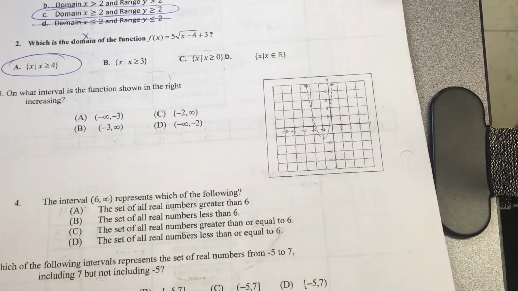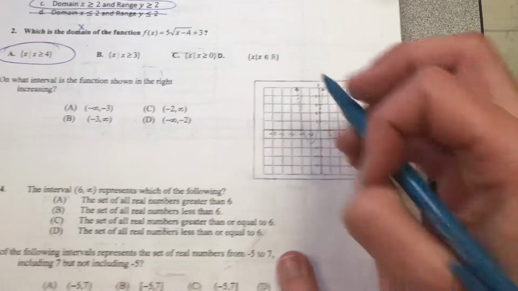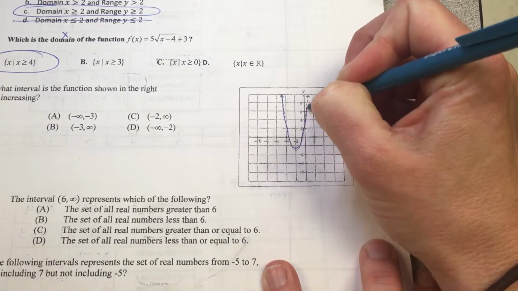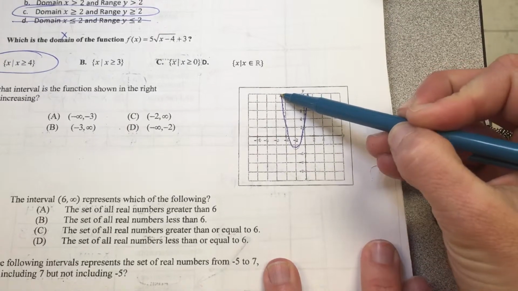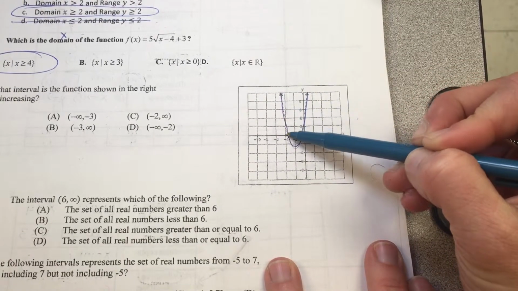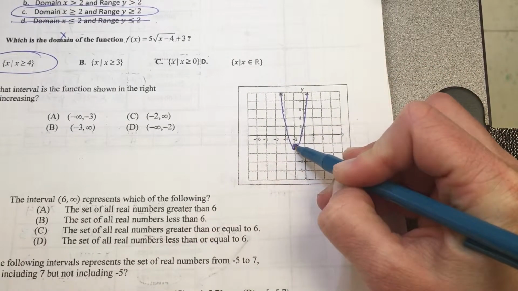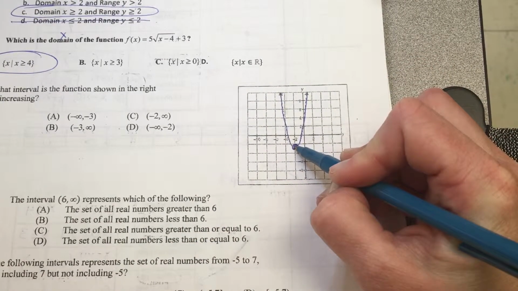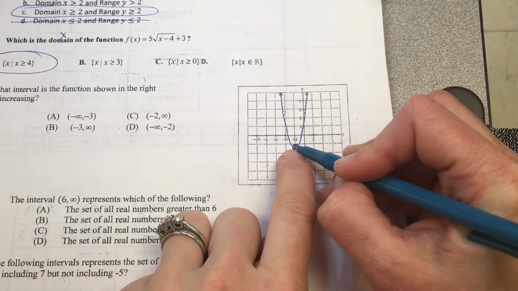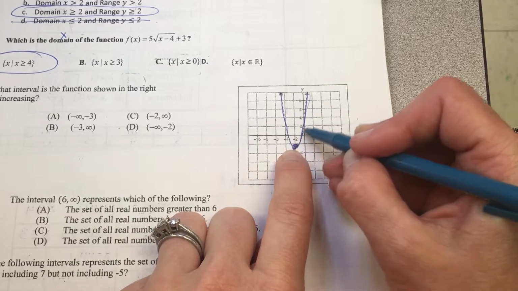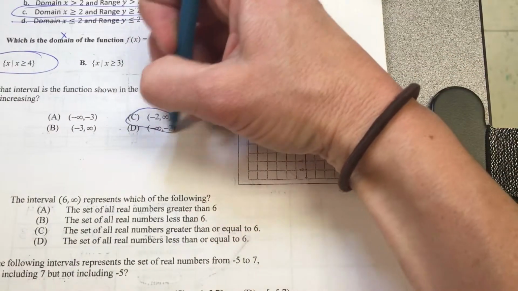Number 3, on what interval is the function in the graph increasing? So if you trace this parabola, is the whole thing increasing? No. If I start here, what's my pen doing right now? Decreasing. So when it gets right here, what point is that? -2. When it gets to -2, then it starts to increase. So -2 to infinity. Okay.